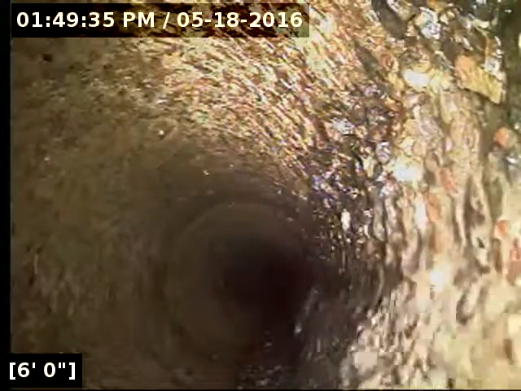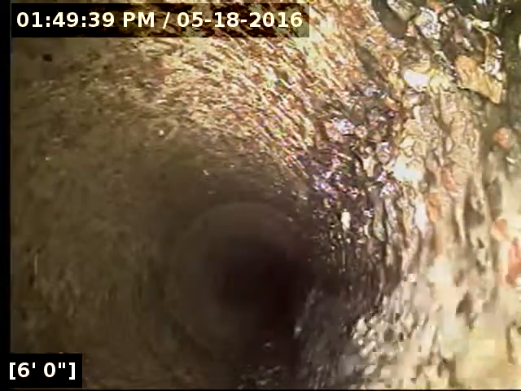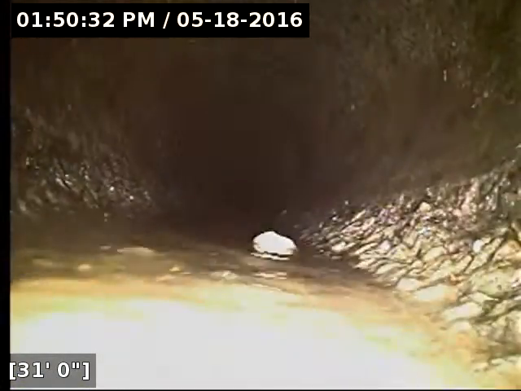Right now I'm going to just call it 4-inch concrete pipe here at 6 feet. The corner we just took there, we'll revisit that on the way back out.